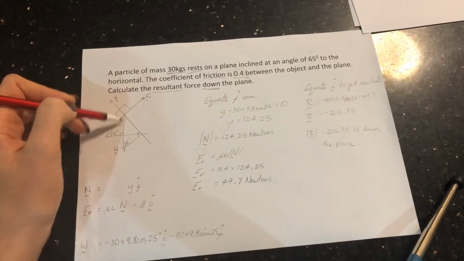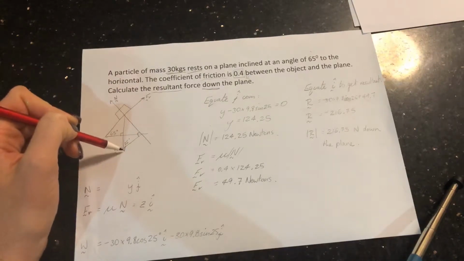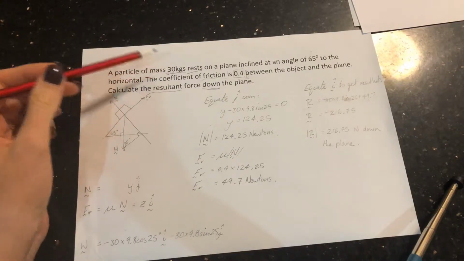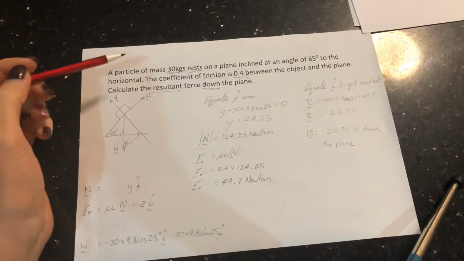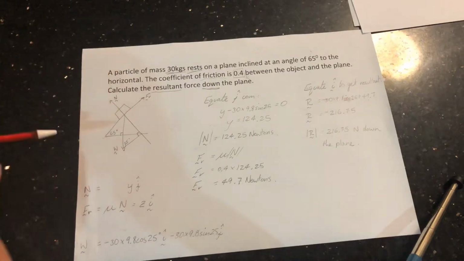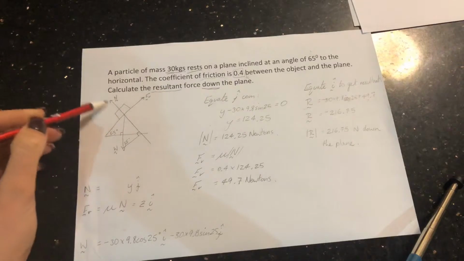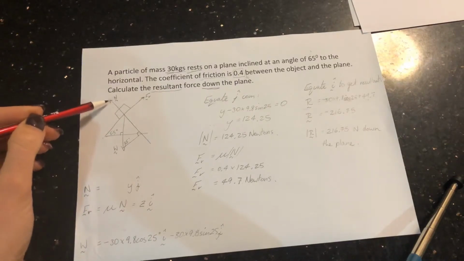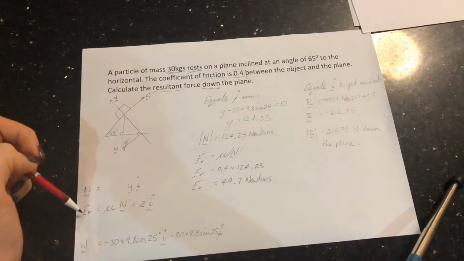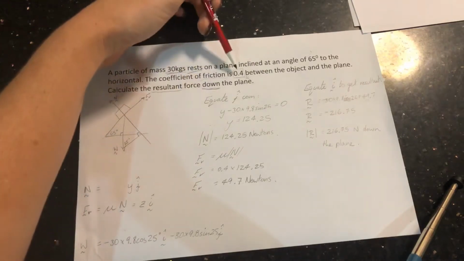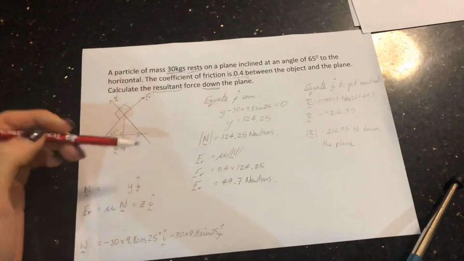And then I've got my weight force coming down here, which has an I and J component. I've got my mass of 30 kilos. And let's look at our components. So here I've got my normal force. It only acts in the J direction, so I called that Y J. And my friction, I've got a coefficient for mu.